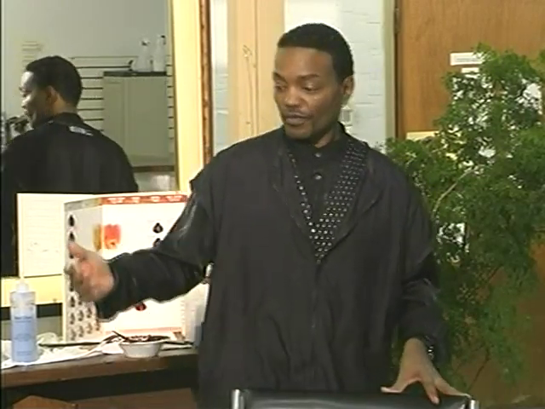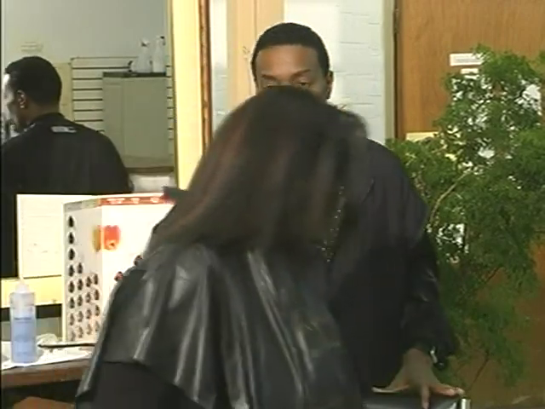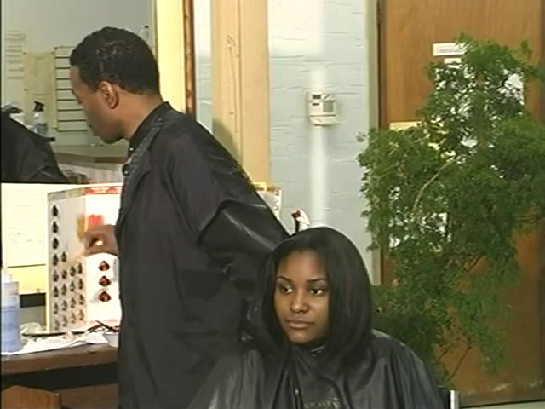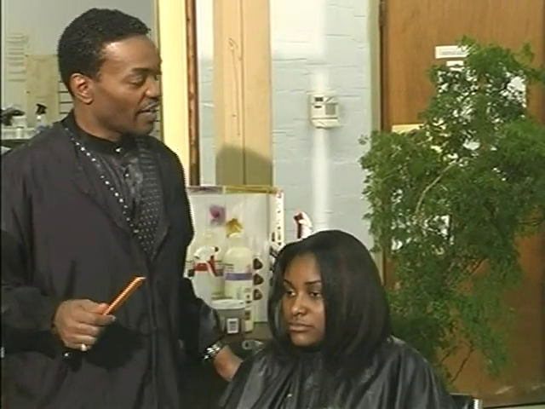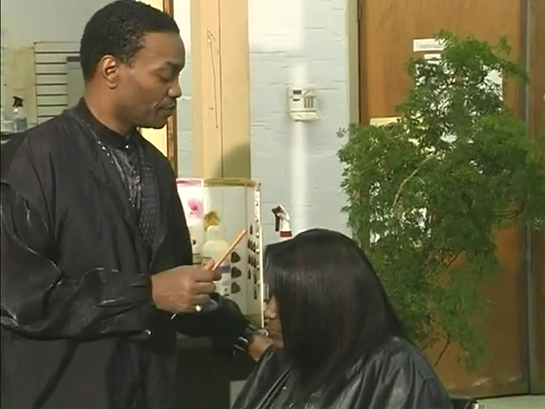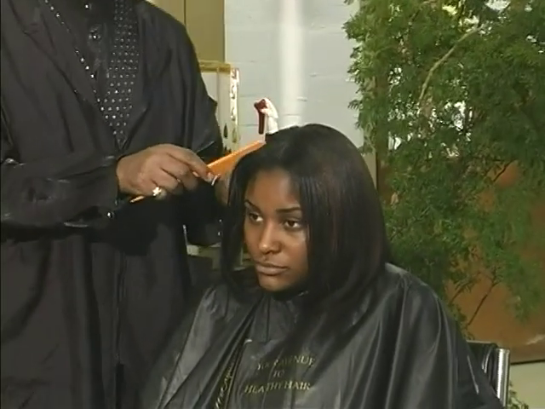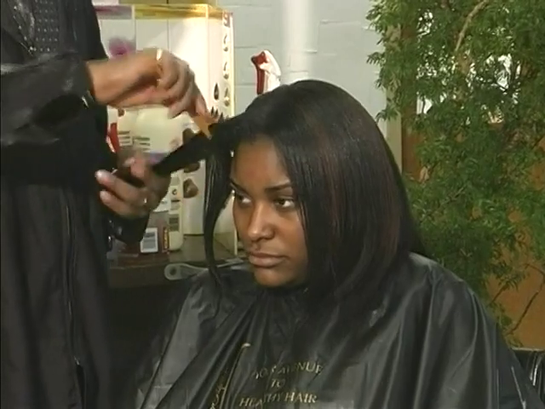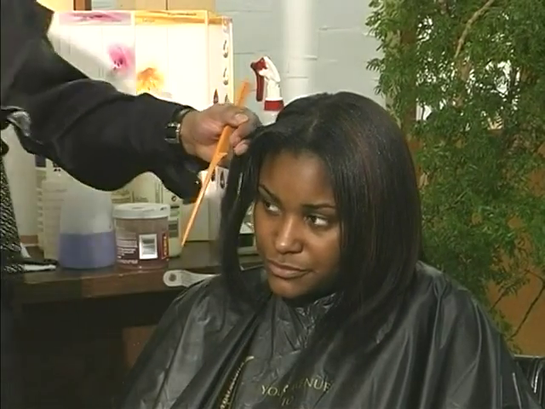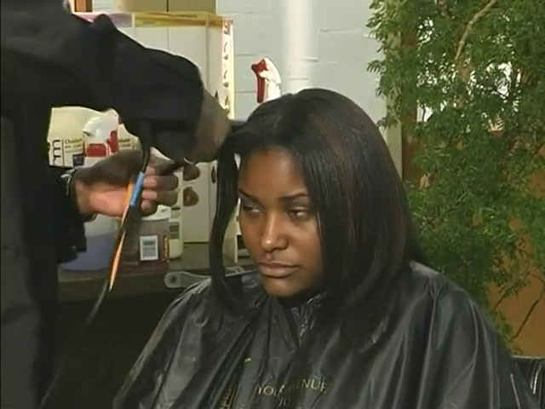Now, our tiger stripes. I wanted to show you where we are with that, show you what we have with it. And as you can see, the nice stripes in through there. What we're going to do now is continue flat ironing this out real quick so that you can actually see the stripes all the way.